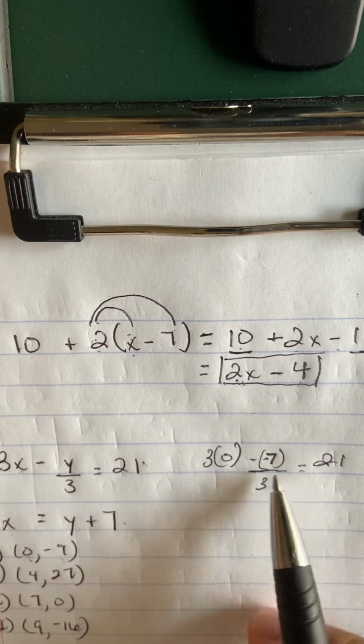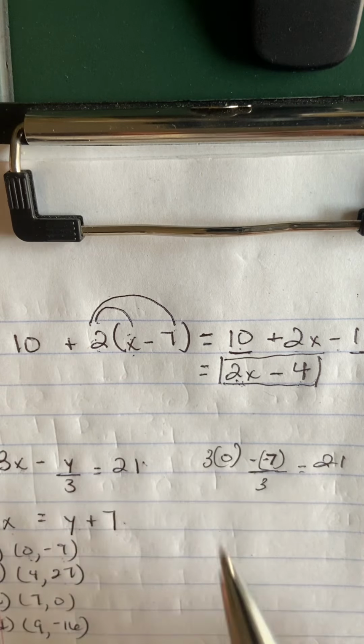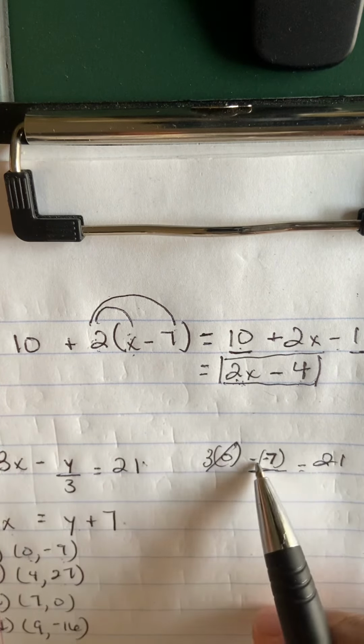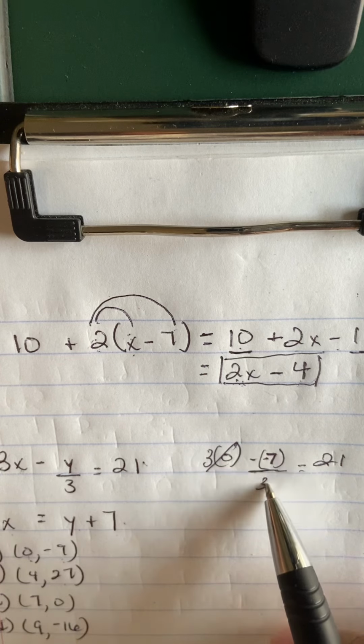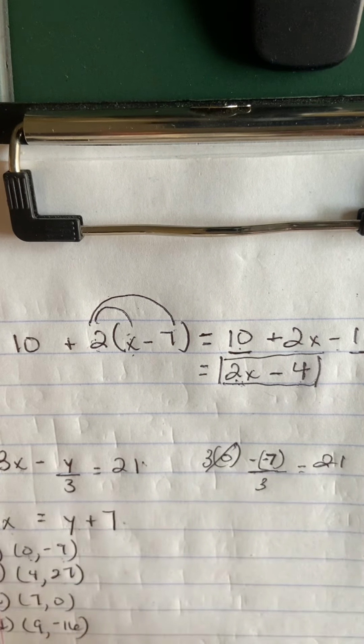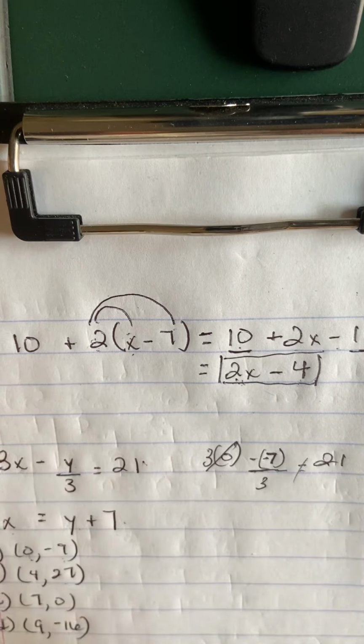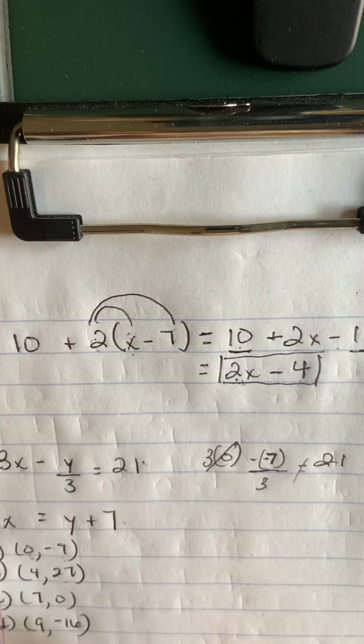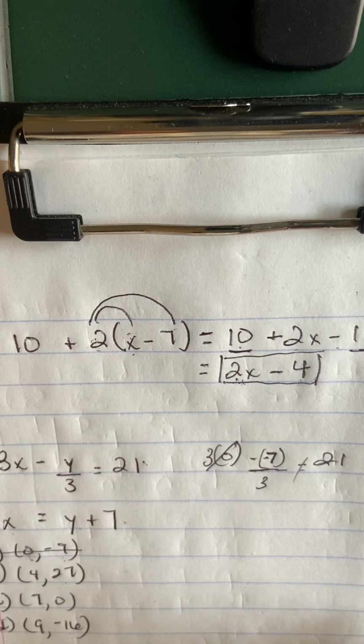Now we could test this out to see if this is true. Now 3 times 0 is just going to be 0. -7 is +7. 7 divided by 3 is equal to 21. That's not. It's not equal to 21. So because that's not true, we know that A can't be right. A must be wrong, right?